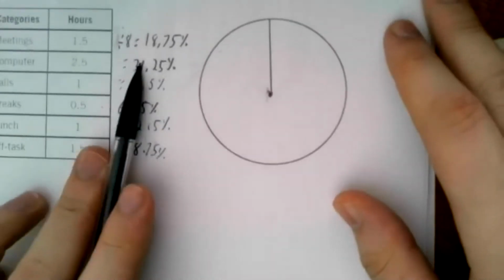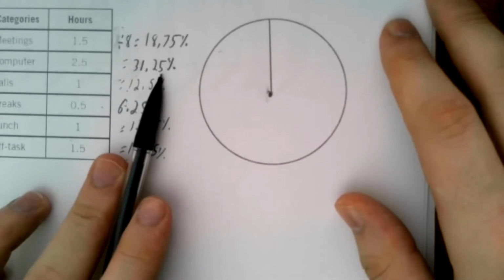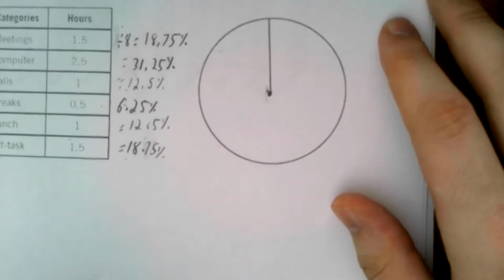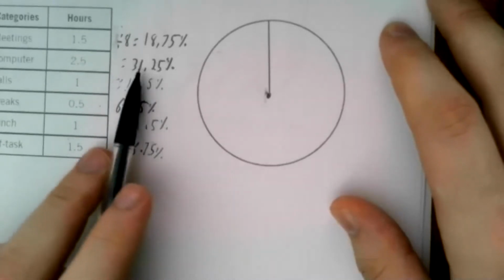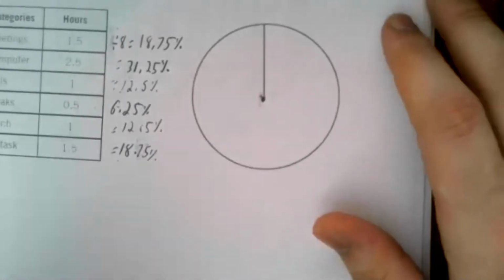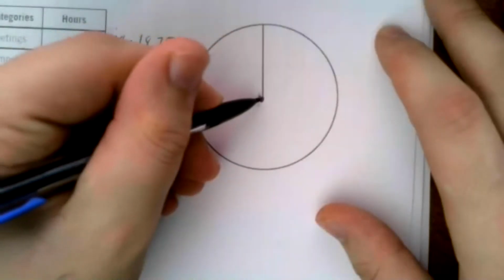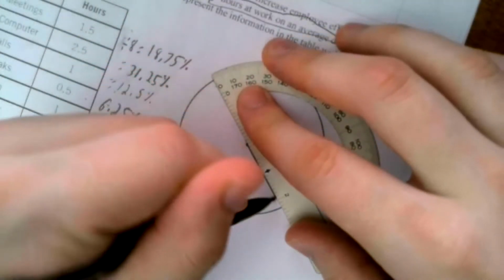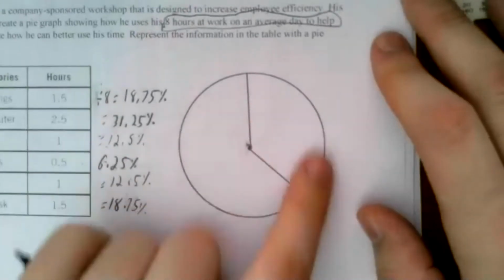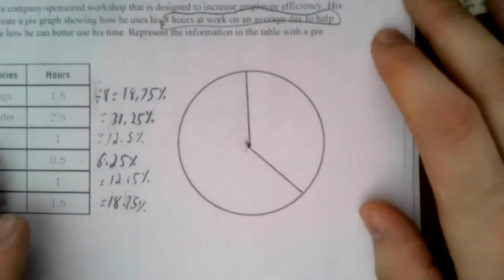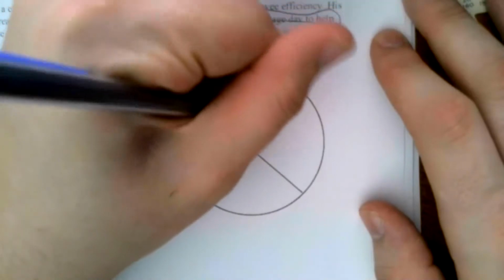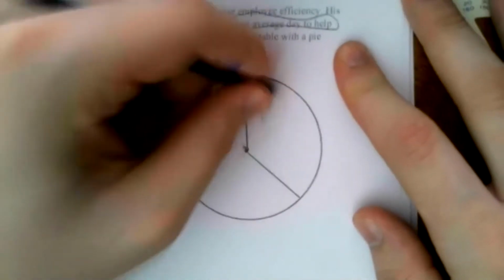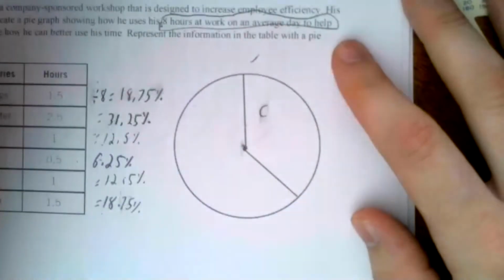Okay. So if I look at 31.25, if I think about that as far as easier fractions to work with, I think that's almost a third of the graph, right? Because about 33% is going to be a third of 100%. So I'm going to draw a line here, and I'm just going to kind of guess. Maybe right about there. So that's about a third of the graph. Okay? And I'm going to label that C for computers. And then I'm also going to write in the percentage as well.